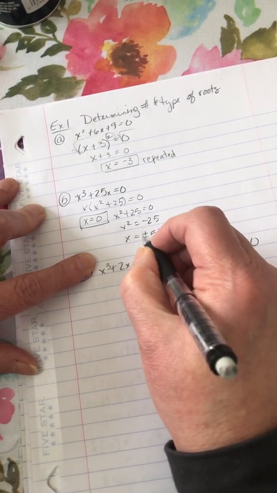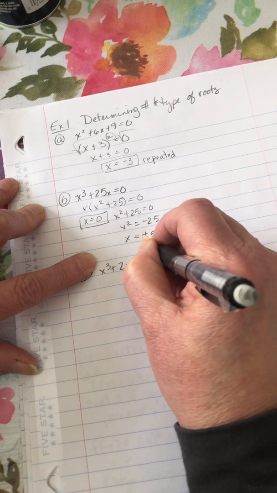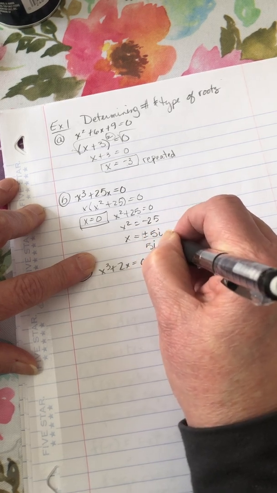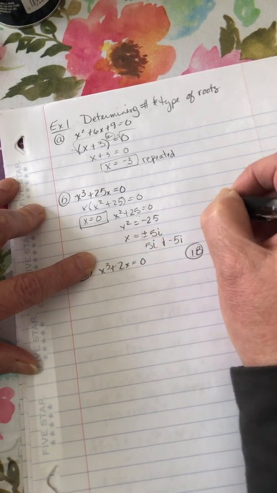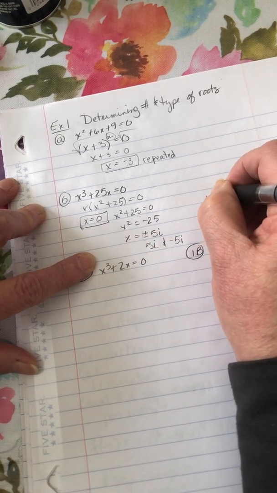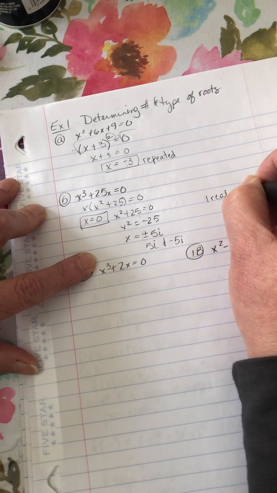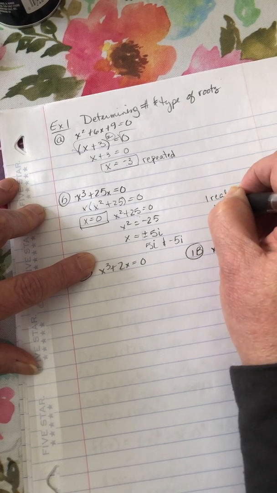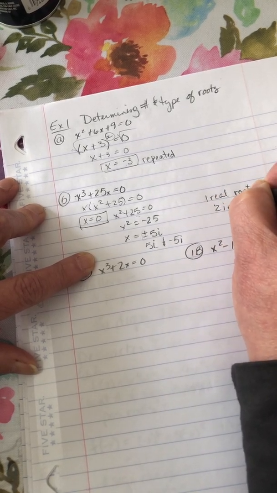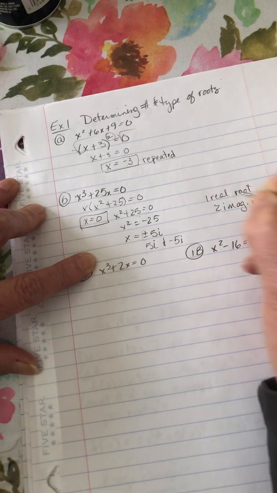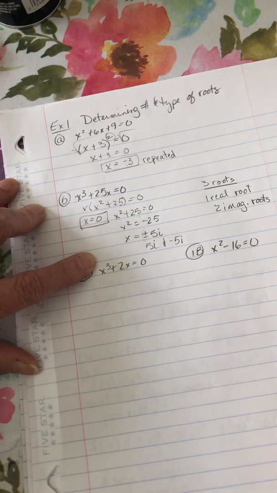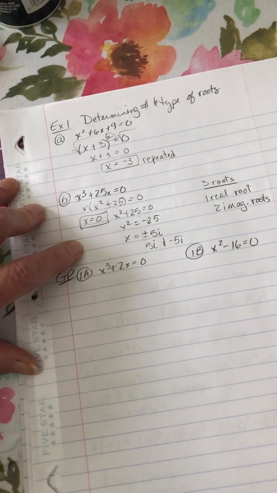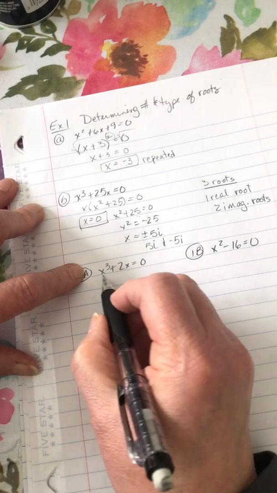Because of this plus or minus, I've got 5i and -5i. So I've got 1 real root and 2 imaginary roots. 3 roots in all.